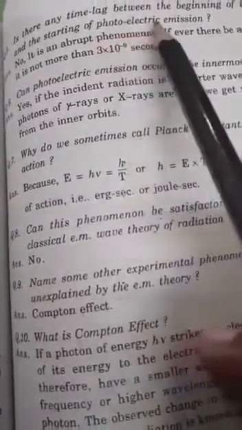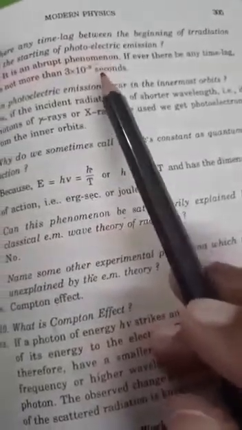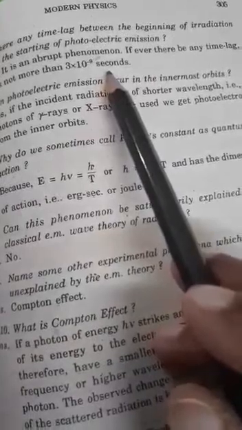Is there any time lag between the beginning of irradiation and the starting of photoelectric emission? The answer to this question is it's an abrupt, spontaneous phenomenon. And if there is a time lag, then it's not more than 3 into 10 raised to power minus 9 seconds.